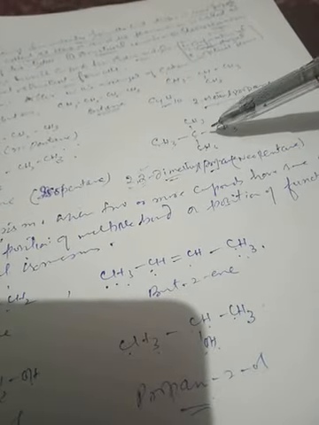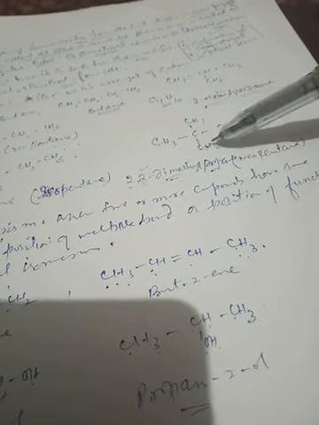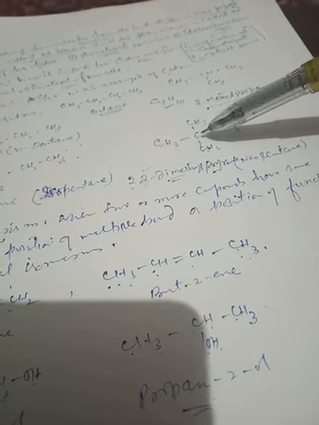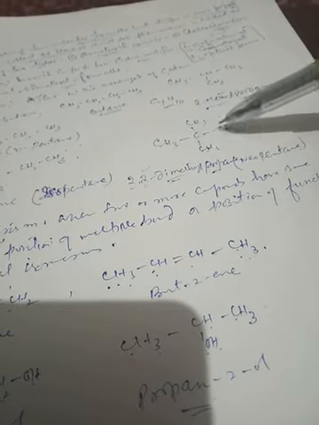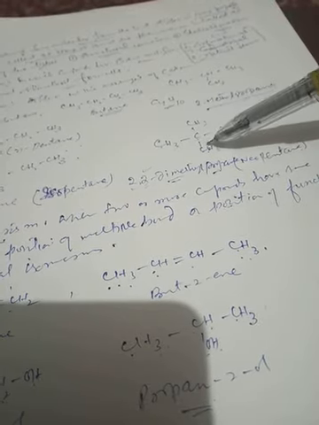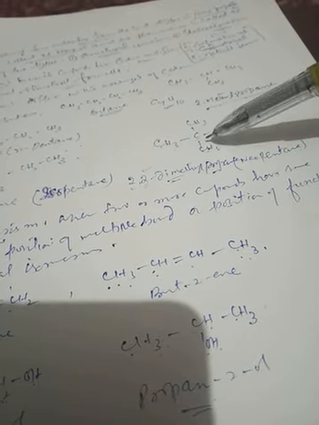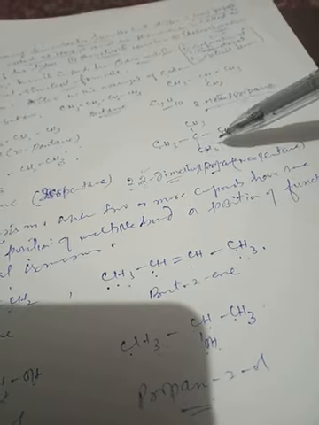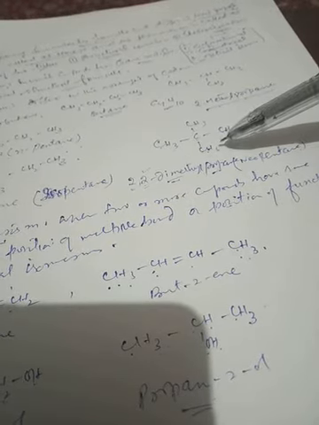Then there is a third type of pentane, where there are three carbon atoms in a straight line and two methyl groups are present as branches on carbon number 2. This pentane is called neopentane.